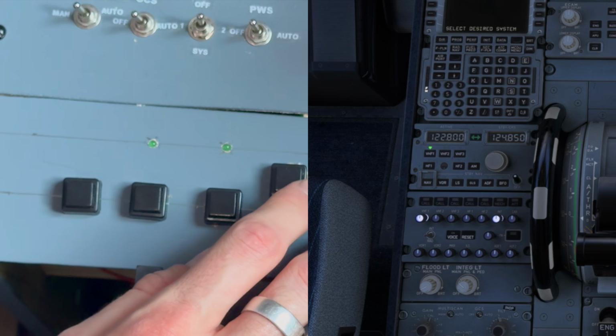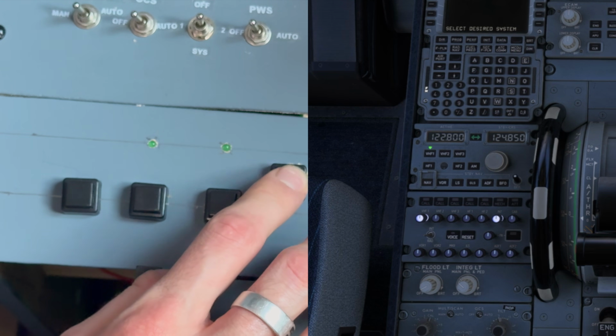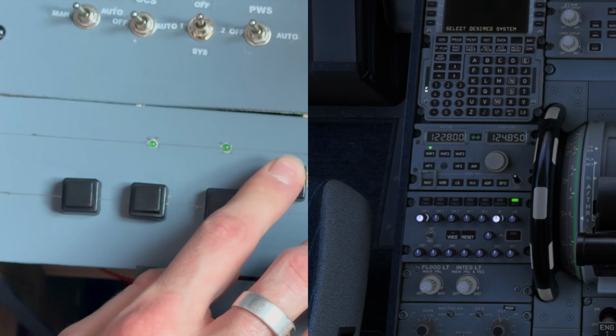And now I'm going to press the ATT button. As you can see in the sim, I want the ATT LED to come on, and that does. Great. So that's exactly what we want it to do.